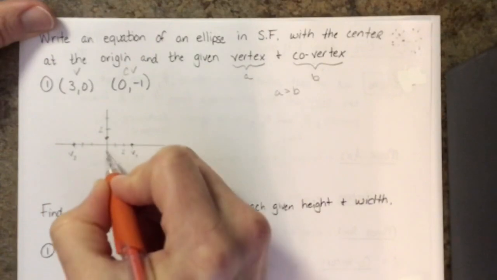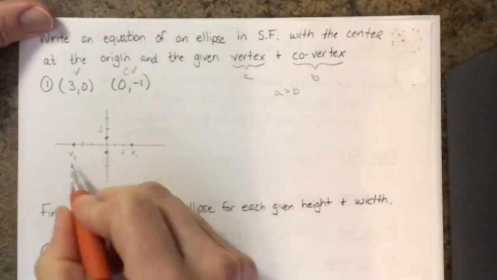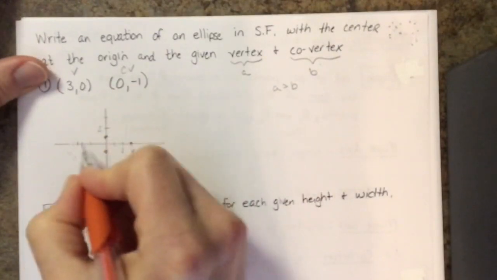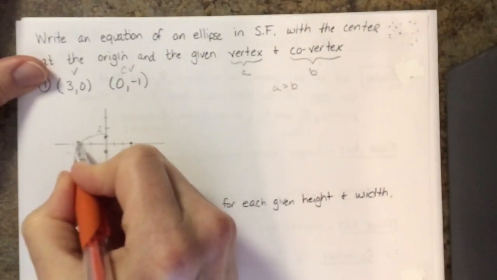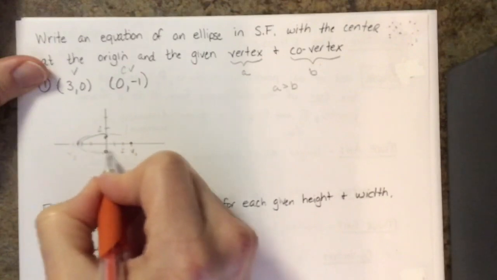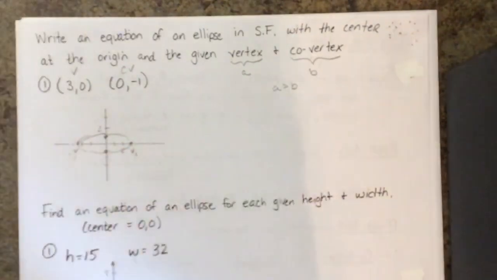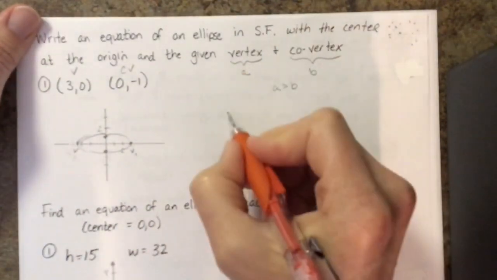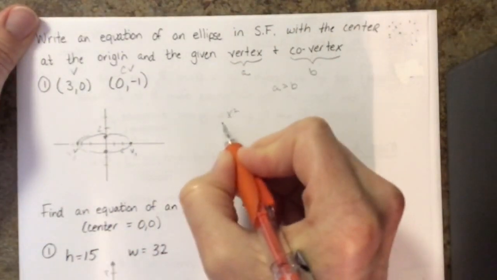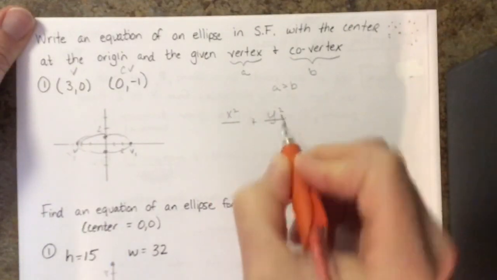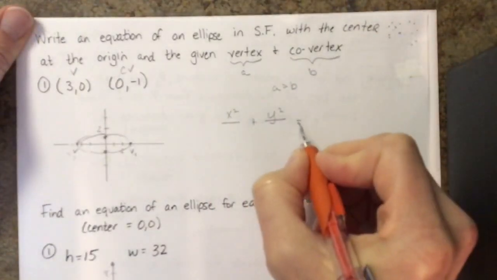Co-vertices (0, 1) and (0, -1). All right. Now that's a little bit off here. And here we go. Here's your little ellipse. Okay. Now, equation of ellipse. It's x squared over either a squared or b squared plus y squared over a squared or b squared equals 1.